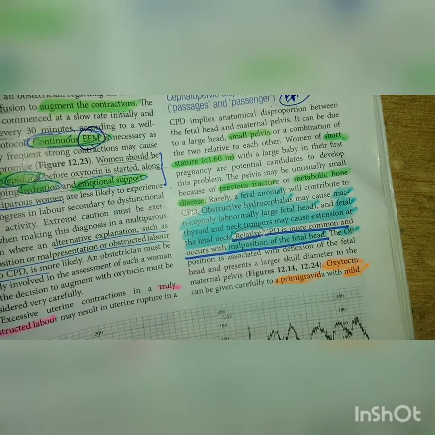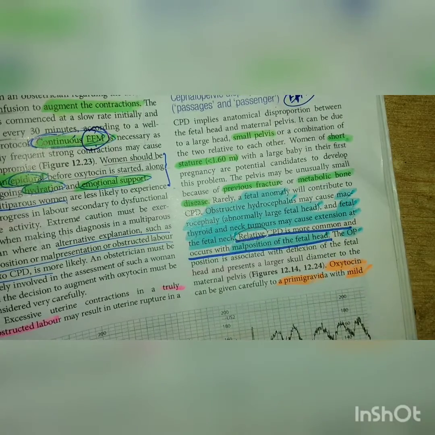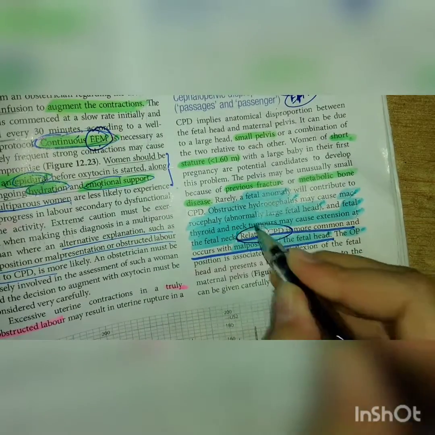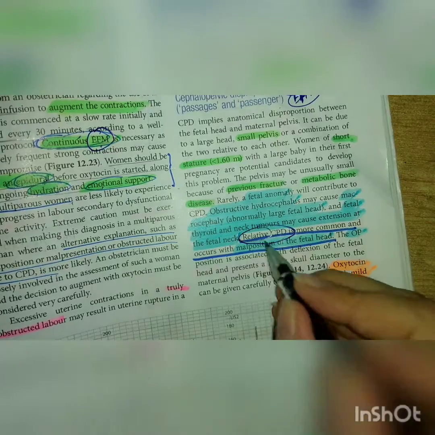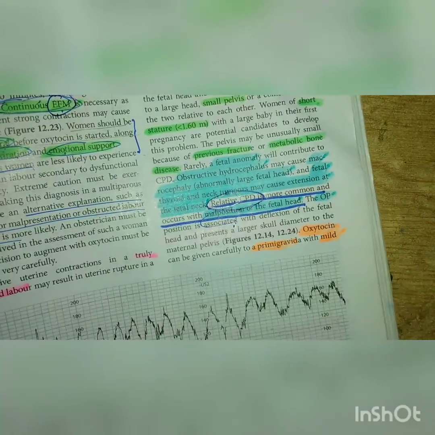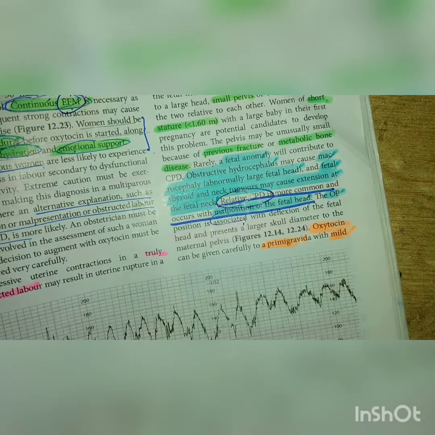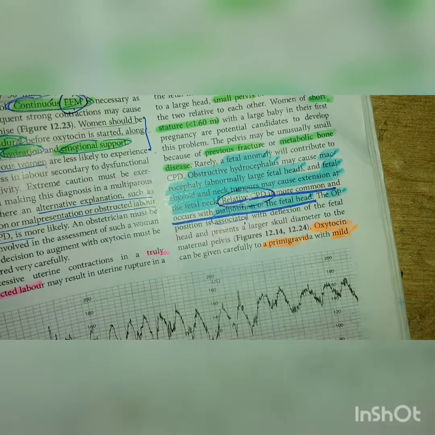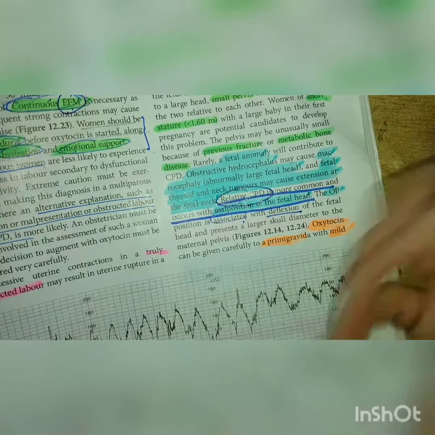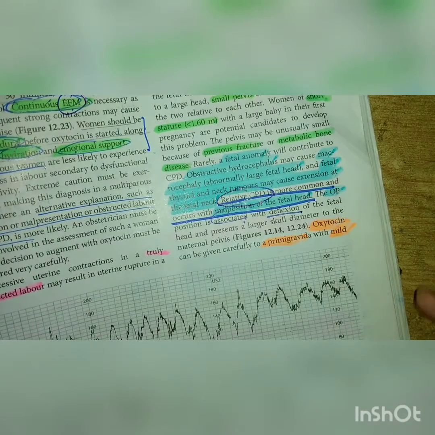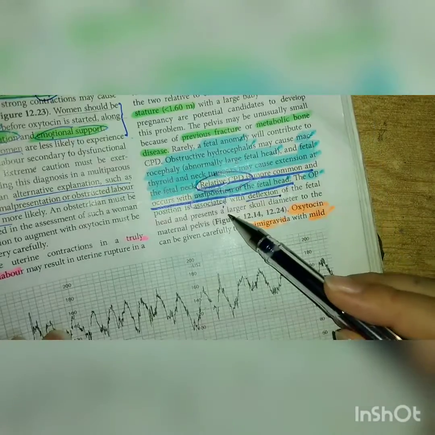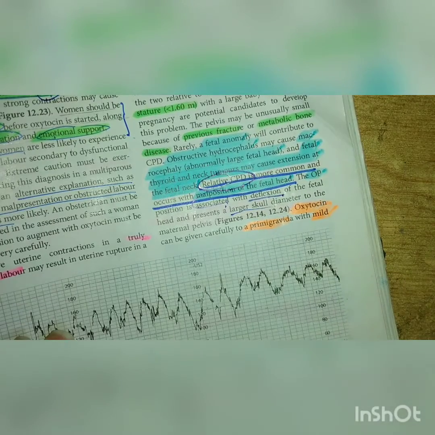Now relative cephalopelvic disproportion is more common and it occurs when there is malposition. What is relative cephalopelvic disproportion? When the size of the head is normal but the position is wrong. Normally we need the occipito-anterior position, but in the occipito-posterior position the head deflexes. Actually we need full flexion of the head, but now the opposite is happening, the head is deflexing, and a larger skull diameter is going to present.